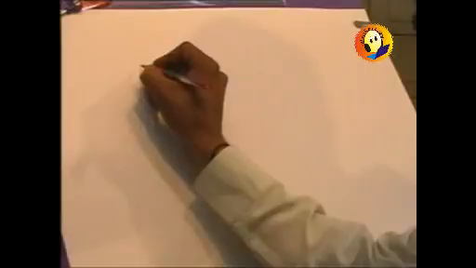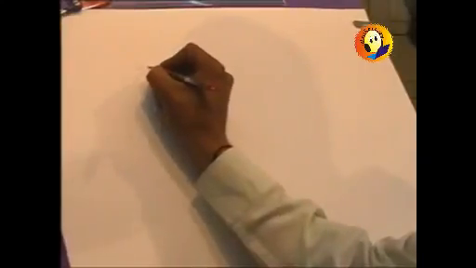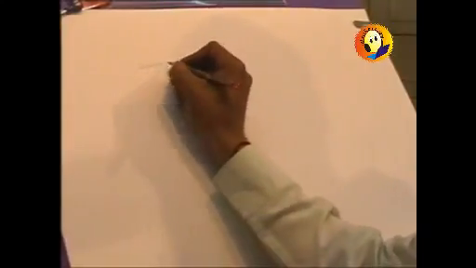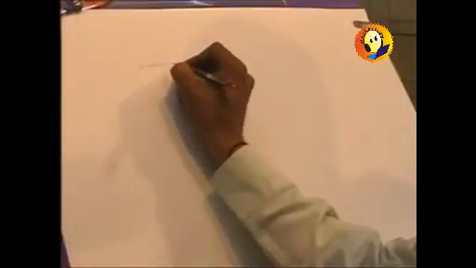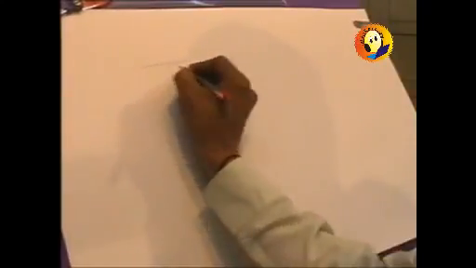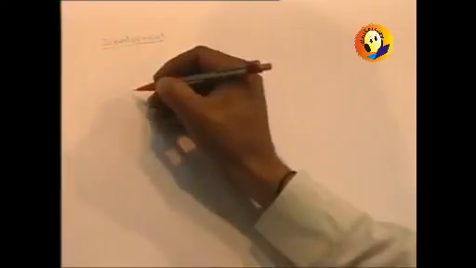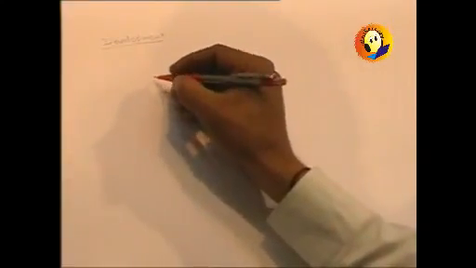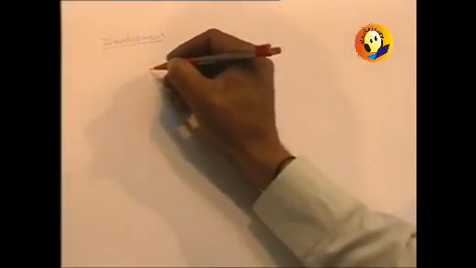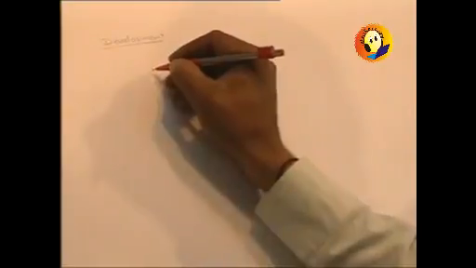Today's topic is development of surfaces. And when we think of the development, we are required to consider a few objects and go for the development, that means the true shape of the lateral surface of that object.